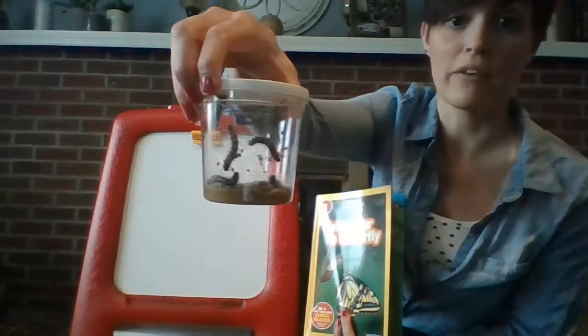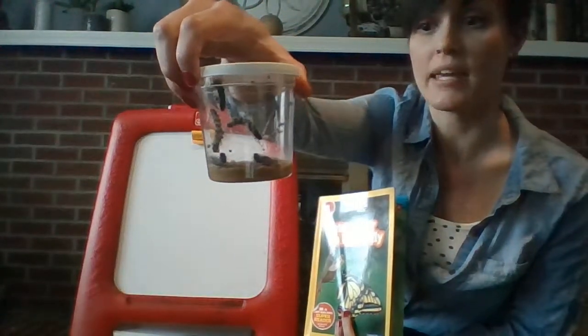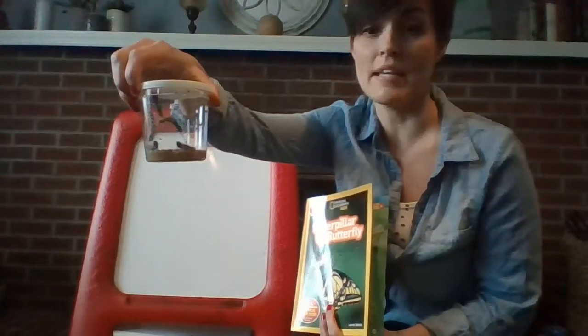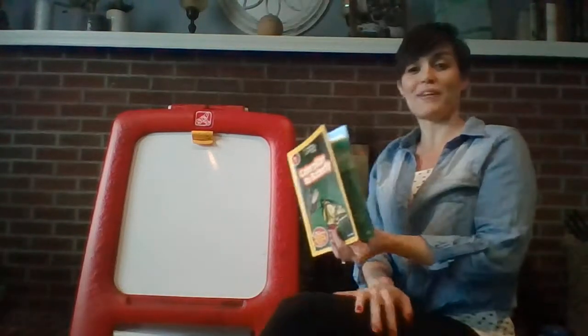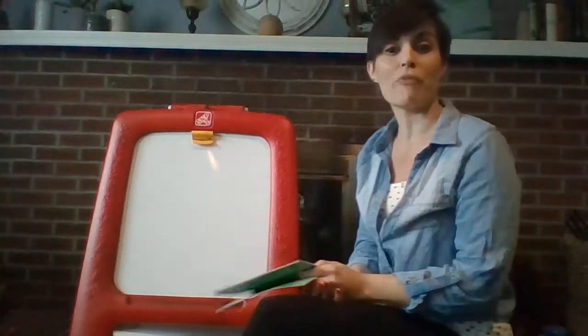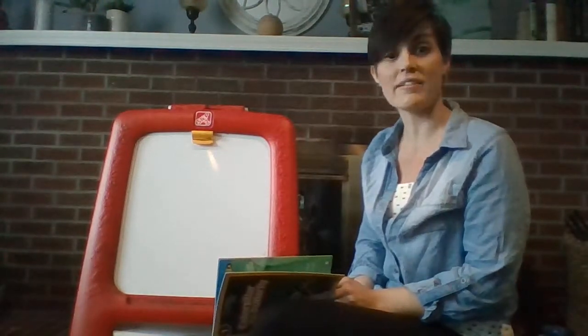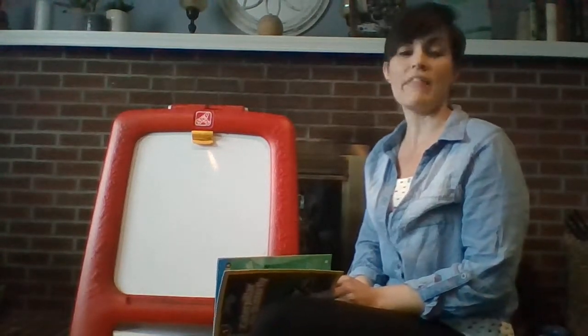Some of those things that we had said in the story, that you can see from our little cup of caterpillars here, you could say caterpillars have many legs. Caterpillars eat leaves. Caterpillars shed their skin. Caterpillars grow and grow before they make their chrysalis. Okay? Any of those things are facts about caterpillars. And that's what we're going to be doing over the next couple of weeks, writing facts about caterpillars and butterflies.